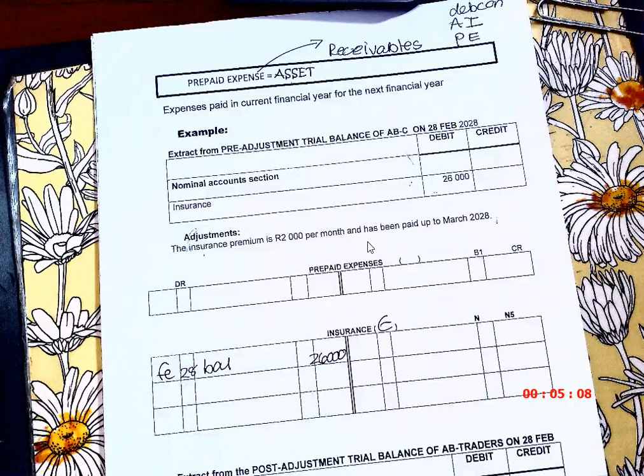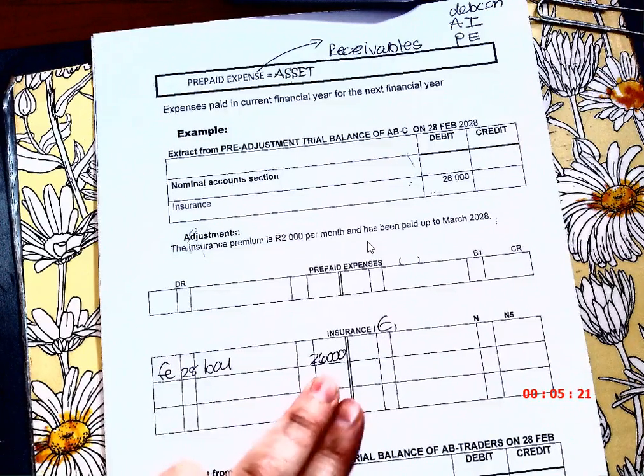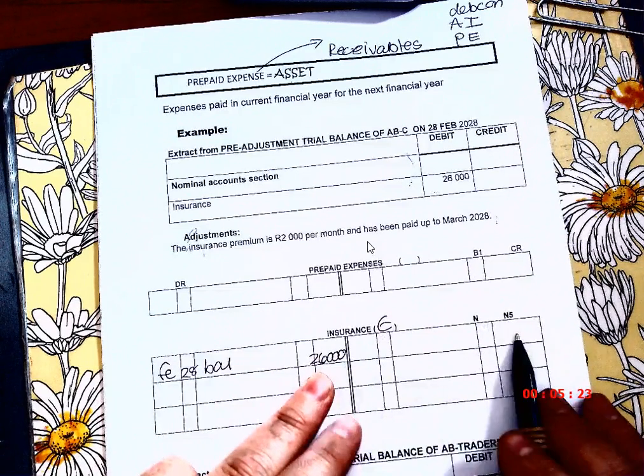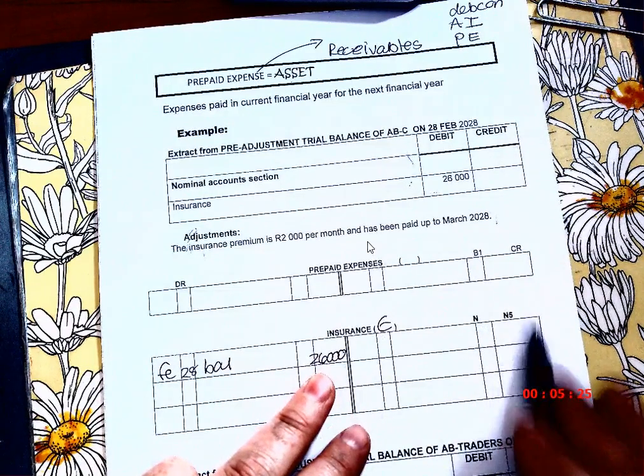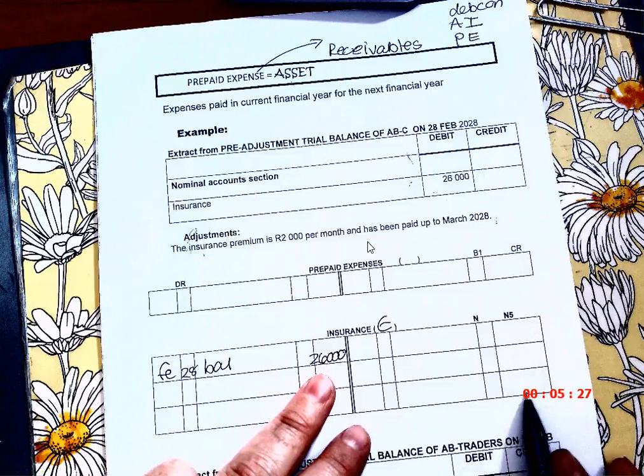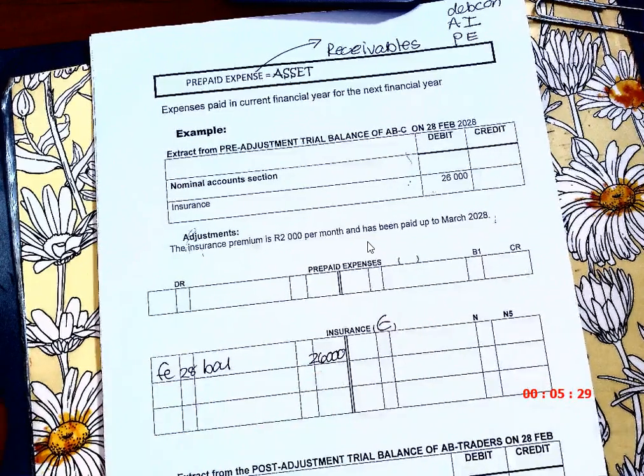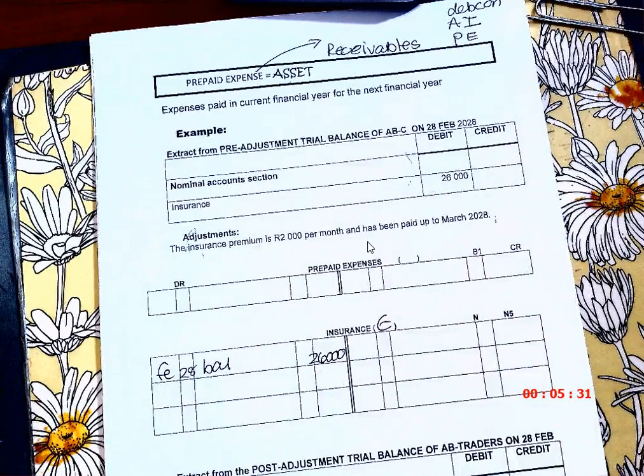Can you see it's the same as consumable stores on hand? Consumable stores on hand, what did I do with the consumables? I divided it in the part I did use and the part I didn't use. Same is going to happen here. I'm going to divide it in the part I didn't use and the part I did use. Does that make sense?